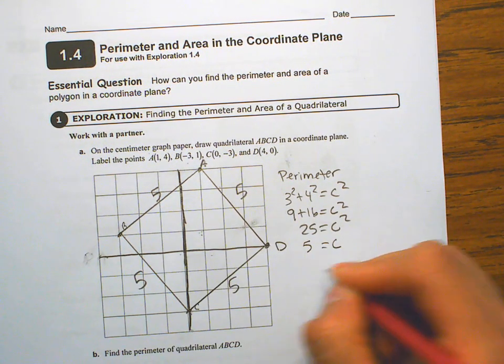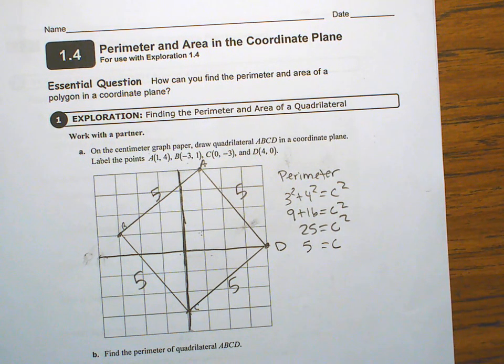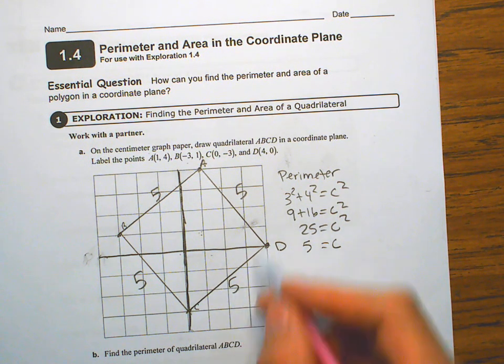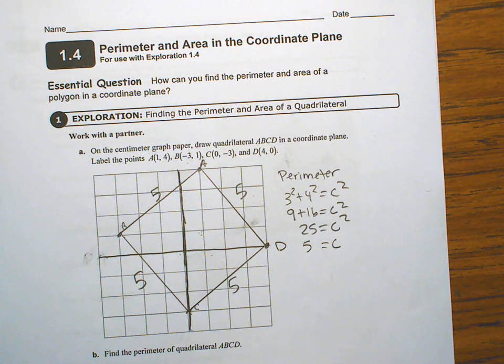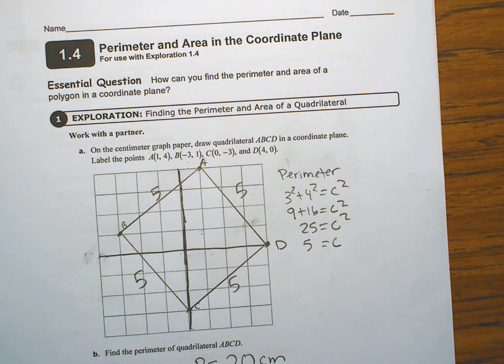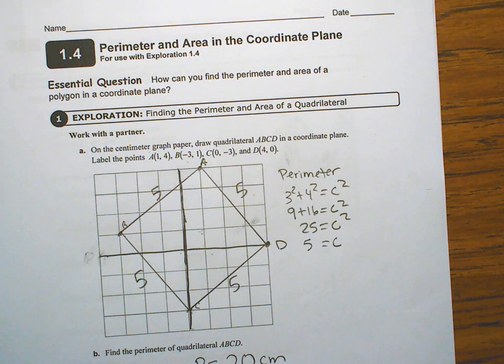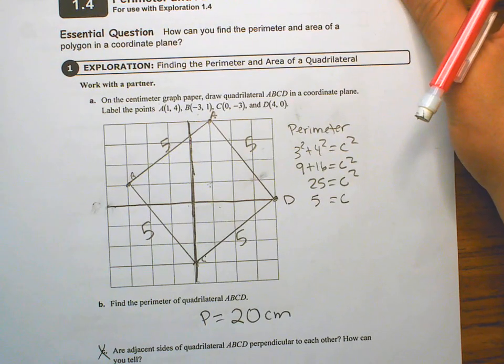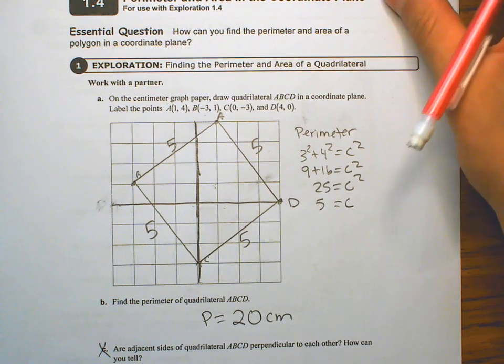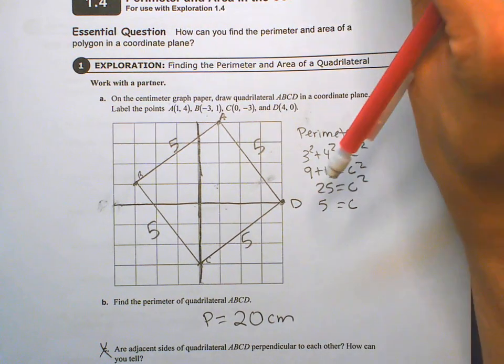So the perimeter of this polygon is going to be 5 plus 5 plus 5 plus 5, or 5 times 4, which happens to be 20. So the perimeter is 20 centimeters. And don't worry about these two. Oh, you can't see that. Okay, let's move on to page 18.